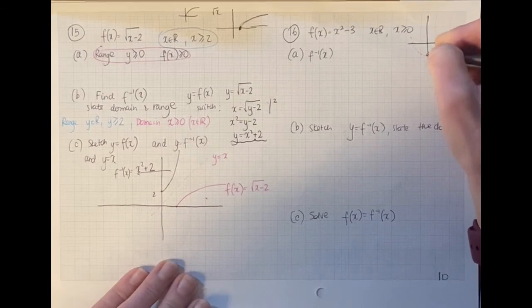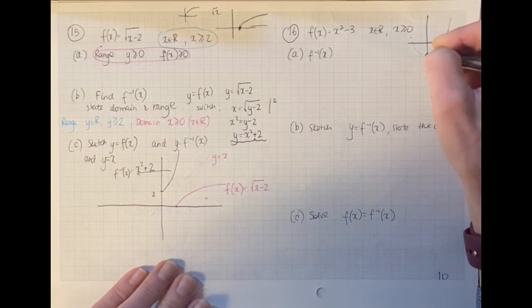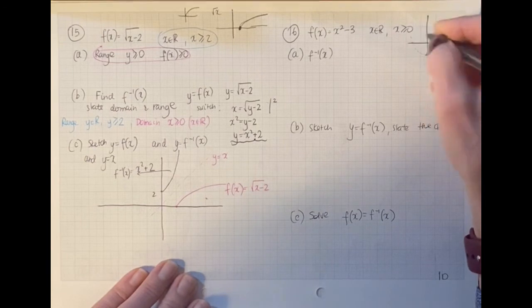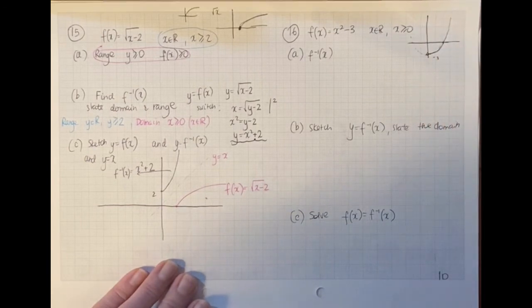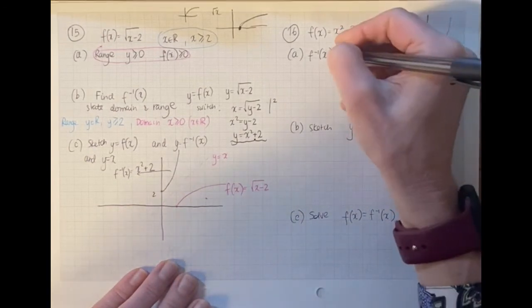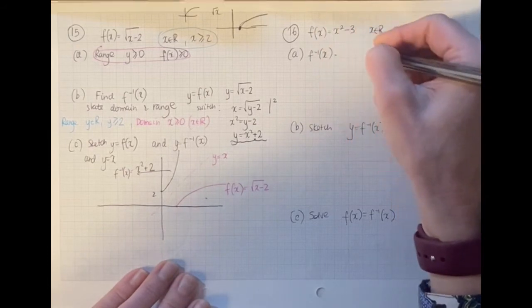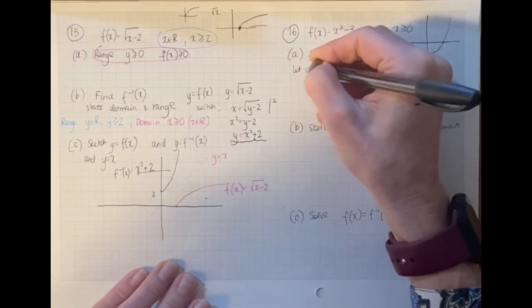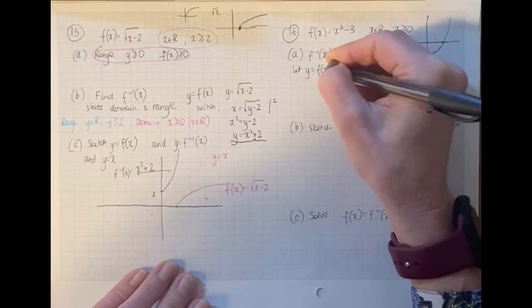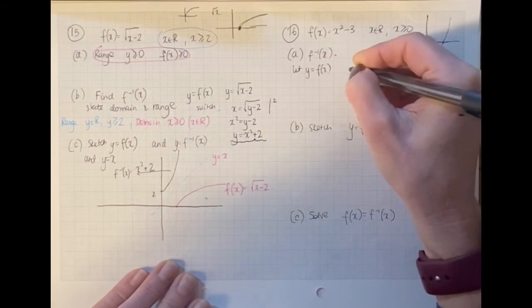This one will start from -3 upwards because we've got positive values of x only being applied. Right, so let y be equal to f of x.